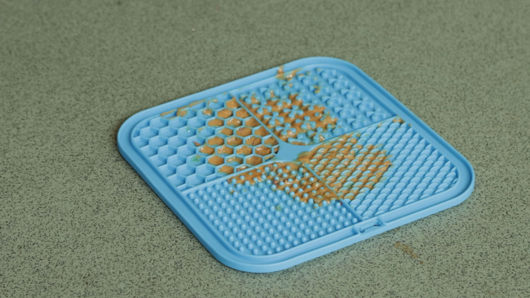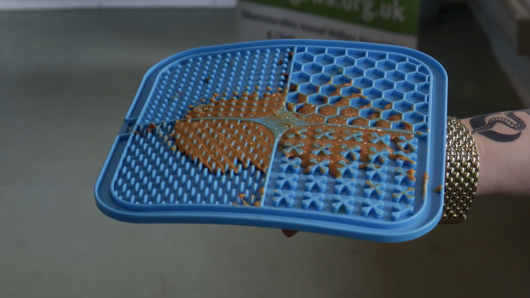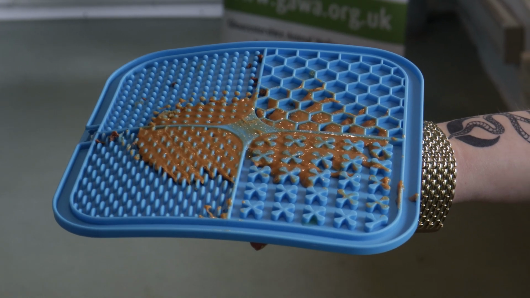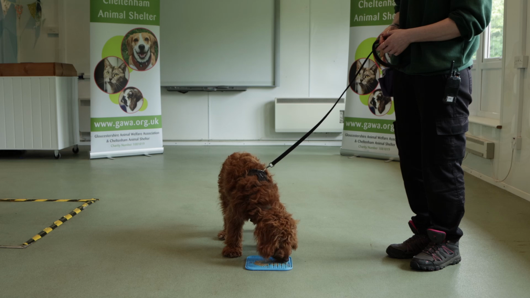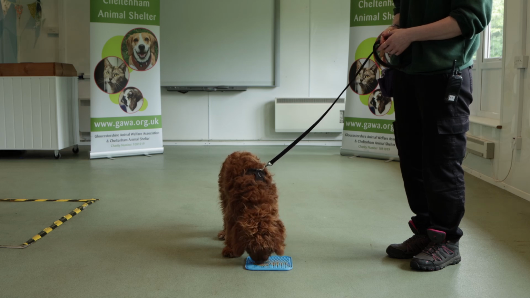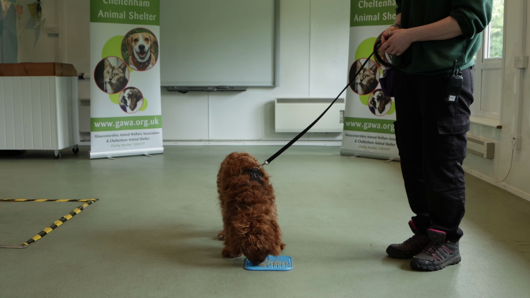Licky mat. A licky mat is an easy to use boredom buster that most dogs love. You can choose any dog safe topping that you like, spread it onto the mat and give it straight to your dog, or pop it in the freezer and it'll entertain your dog for longer.